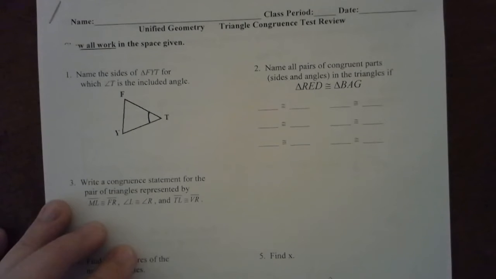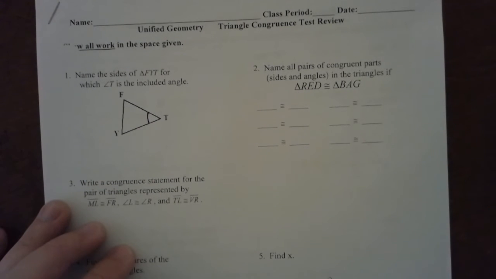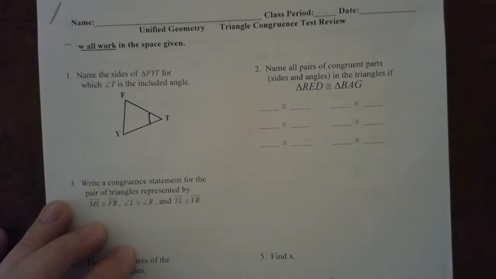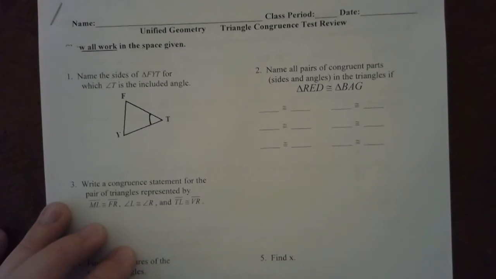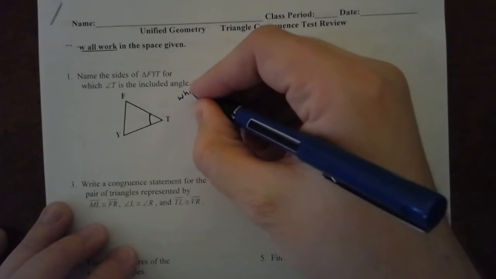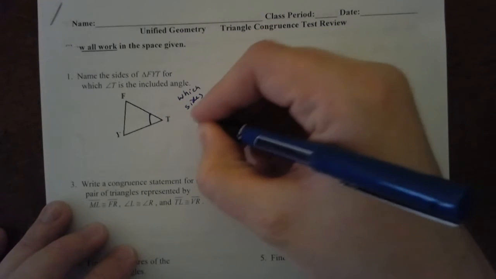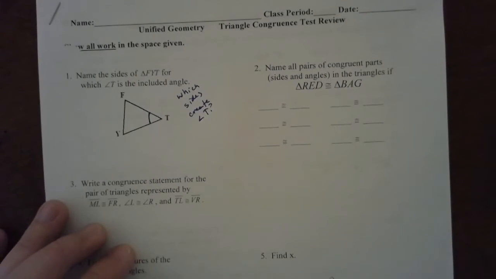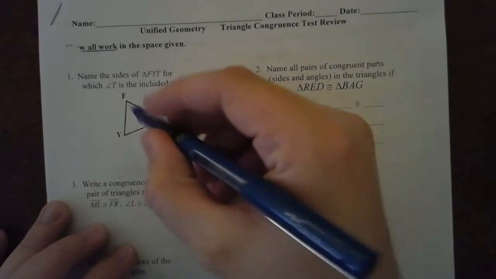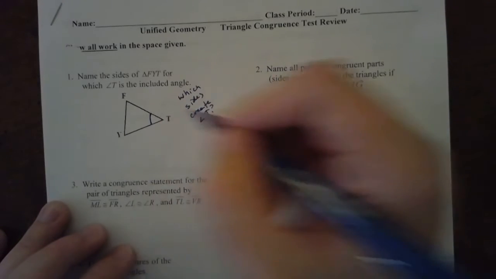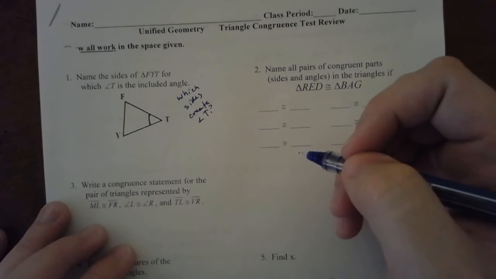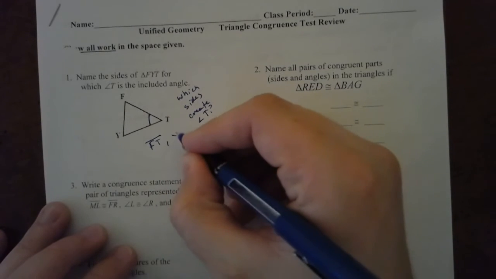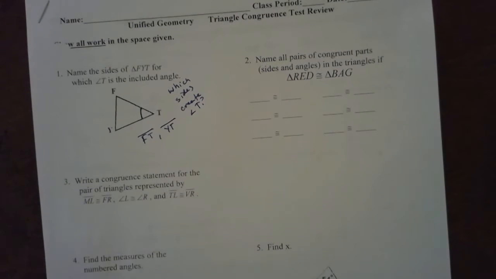When it says name the sides for which angle T is the included angle, another way we can reword this question is: what two sides of the triangle are creating angle T? Okay, so which sides create angle T? That's what we're being asked here. We've got three sides in a triangle: side FT, side YT, and side FY. So which two are creating angle T? Well, those two sides are side FT and side YT.